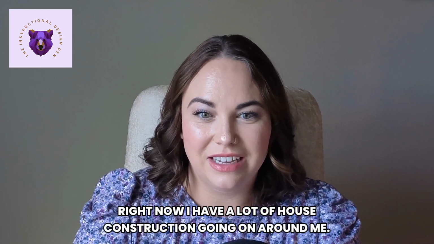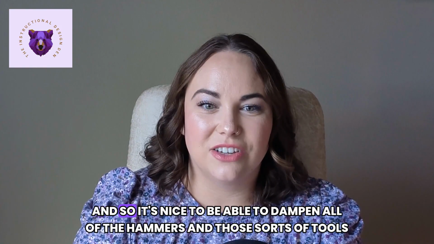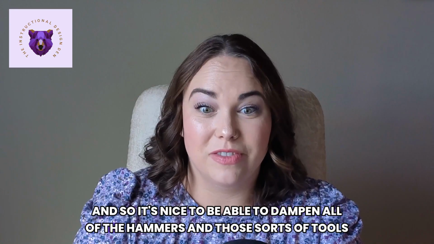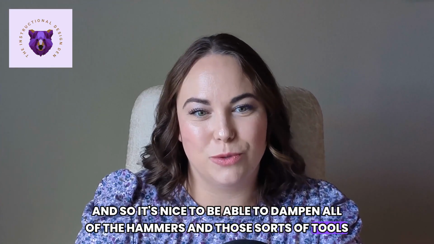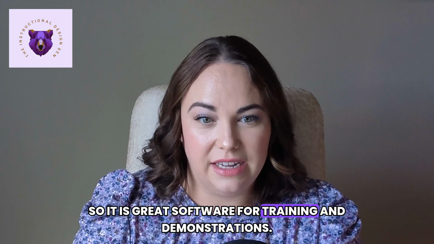Right now I have a lot of house construction going on around me. We live in a neighborhood that's still building out. And so it's nice to be able to dampen all of the hammers and those sorts of tools being used in my background. So it is great software for training and demonstrations.